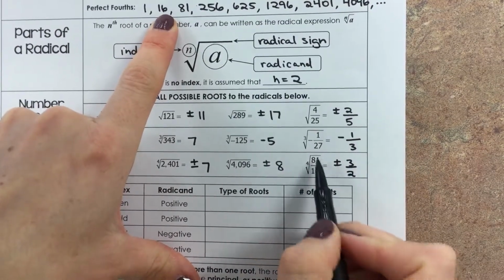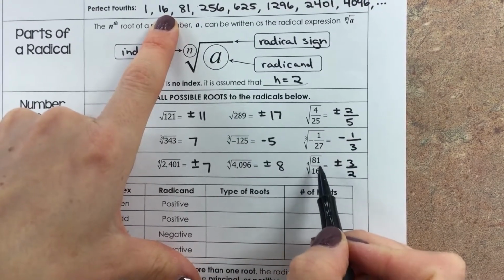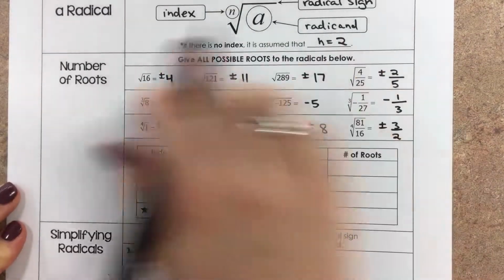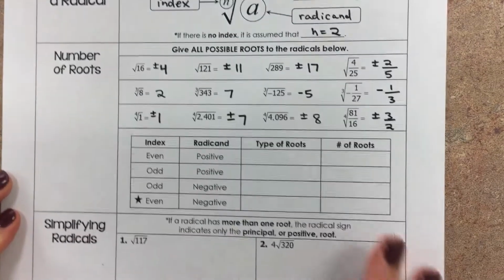Now pay attention here. They are square roots, but we're not taking the square root. We're taking the fourth root. So make sure you're giving the right answer there. So we're going to take what we just talked about here and summarize it in one nice little table.